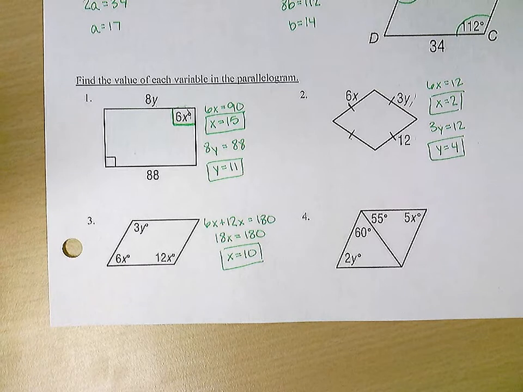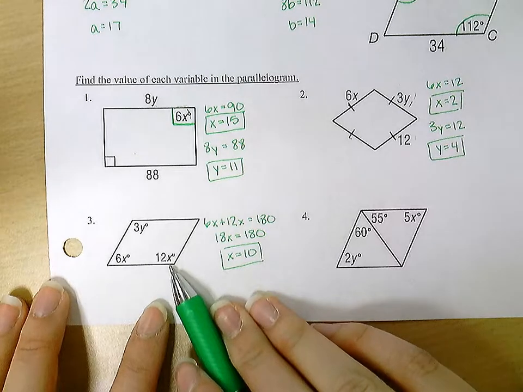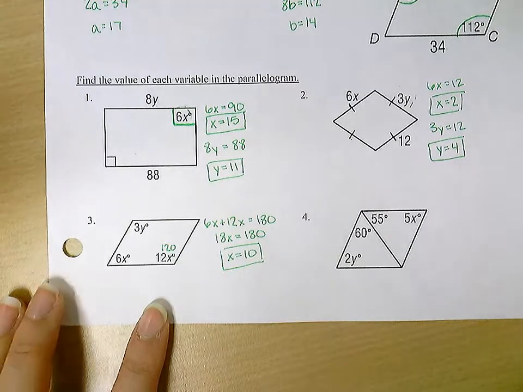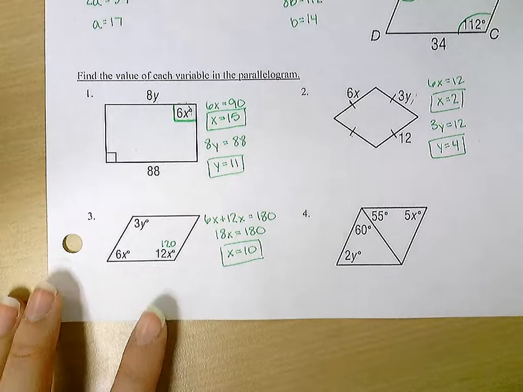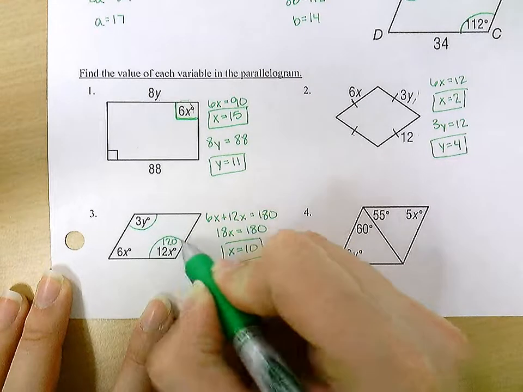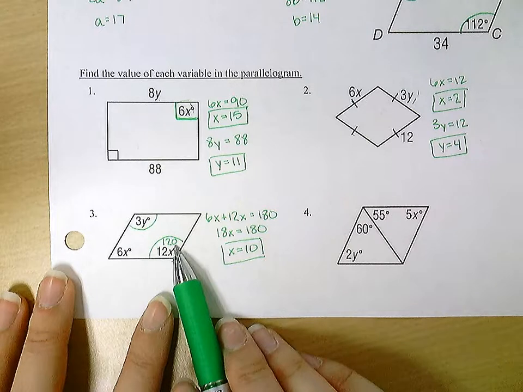Now in order to solve for y, I'm going to plug in 10 for x, my angle here. When I do that, I get 120 degrees. And I know that my opposite angles here are congruent. So now I know that this angle is 120.